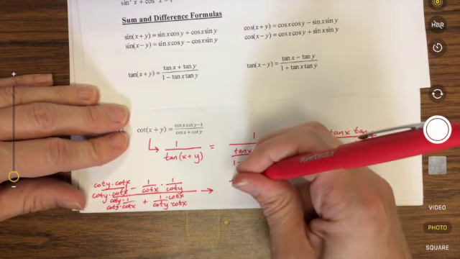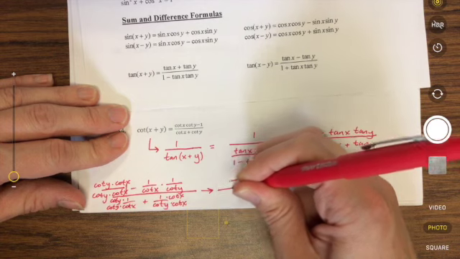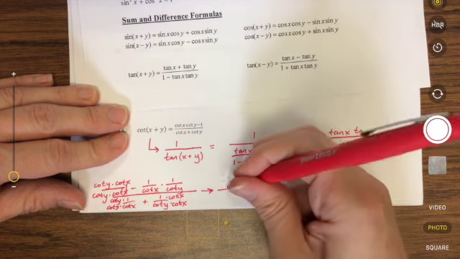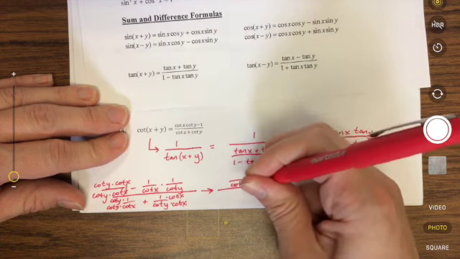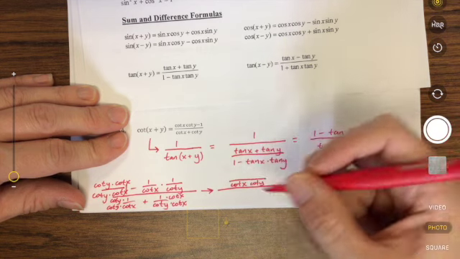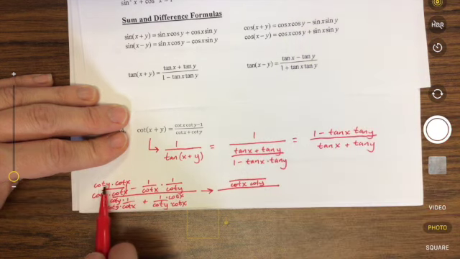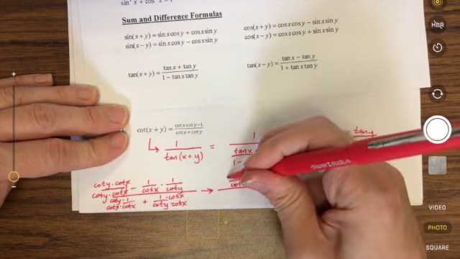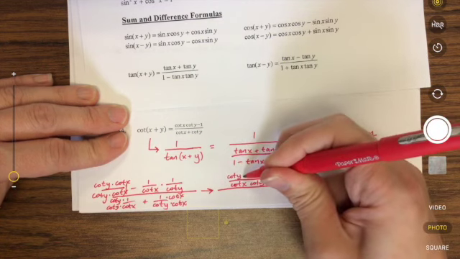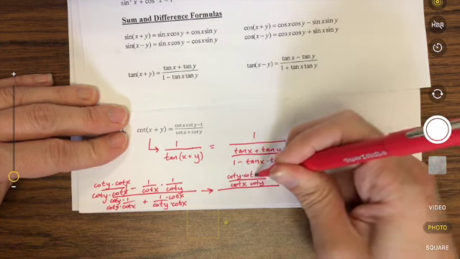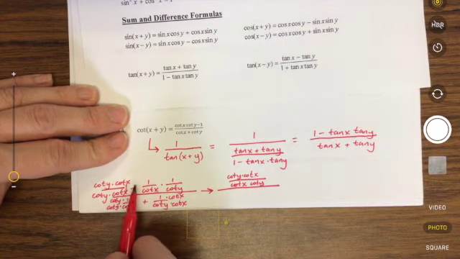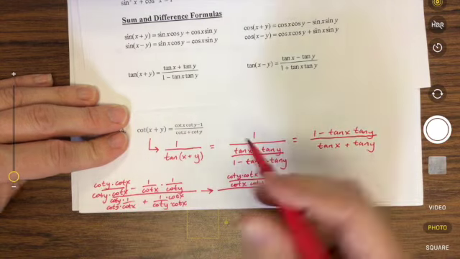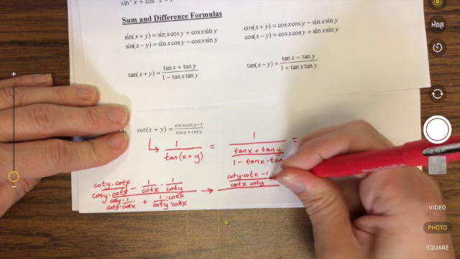In the numerator, we are going to have a common denominator of cotangent x, cotangent y, and then in the numerator, we'll have cotangent y times cotangent x, that's coming from this fraction, minus 1 times 1, so this is just minus 1.